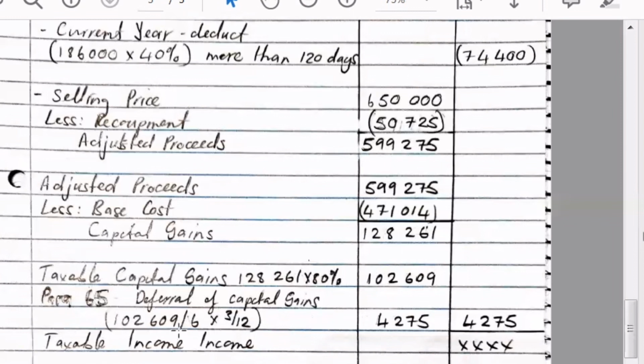But from that, using the allowance of the new asset that you bought, the new truck, 6 years, you multiply by 3 months over 12. That's the portion you can include in the current year. And for the coming 5 years and 9 months, you'll be including capital gains in portions. Next year, you're going to include 6 years multiplied by 12 over 12, because it's for the full 12 months.